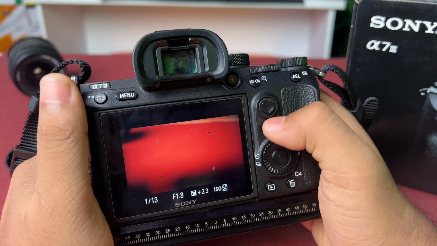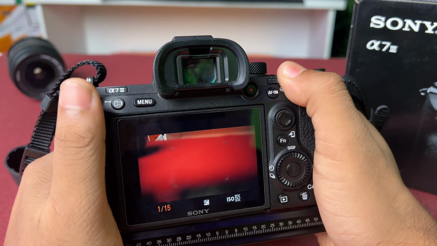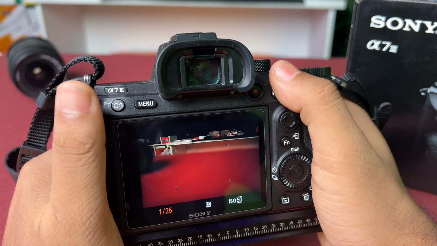By following these steps, you can effectively eliminate flickering in your photos taken with Sony Alpha cameras.